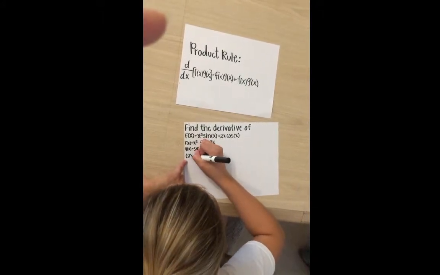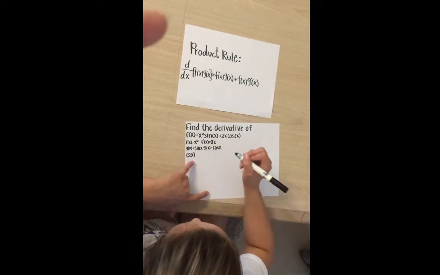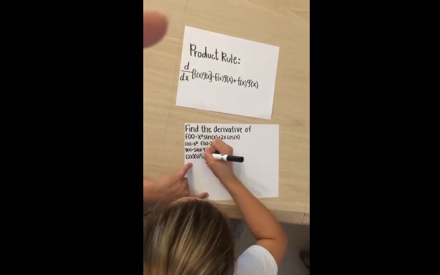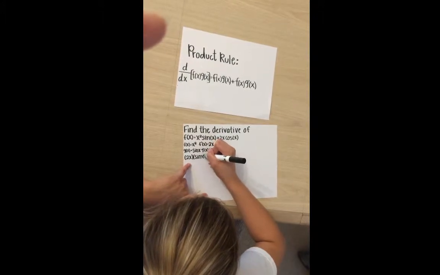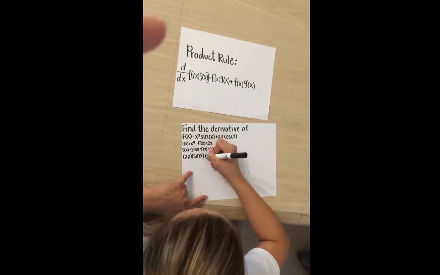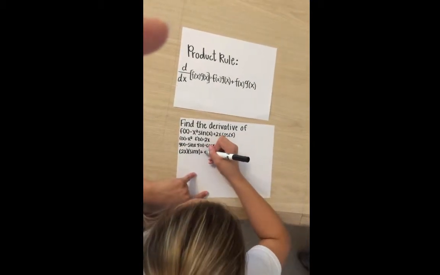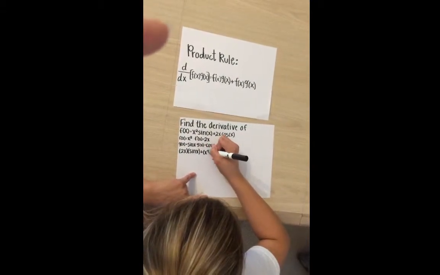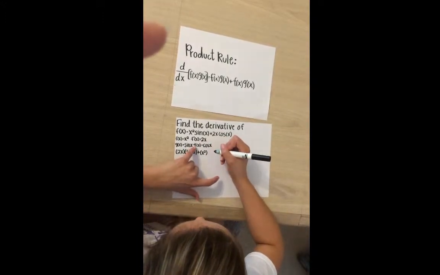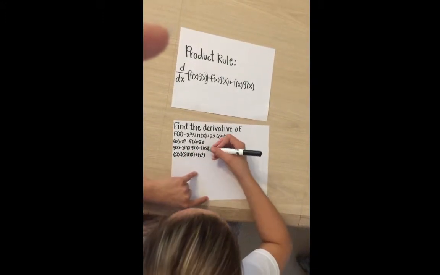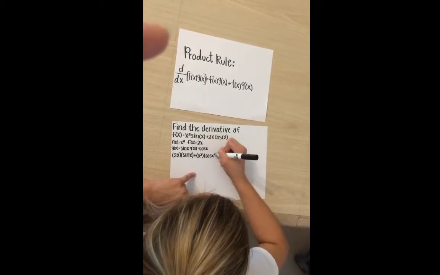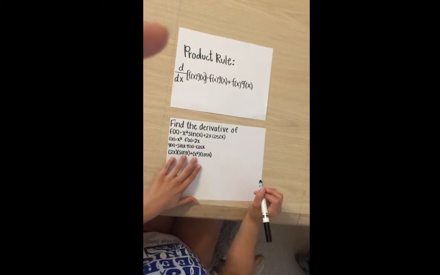After this, we're going to put it in the equation of f prime. So 2x times g of x, sine x, plus f of x, x squared, times the derivative of g of x, so cosine x. That is our first part.